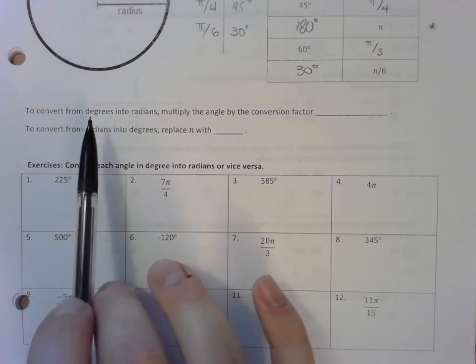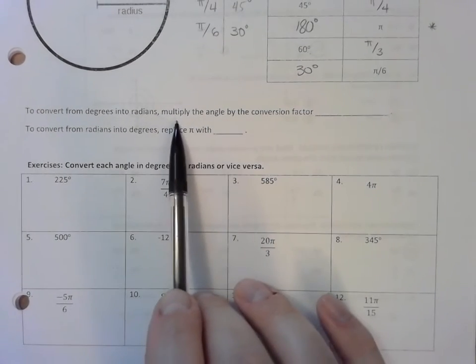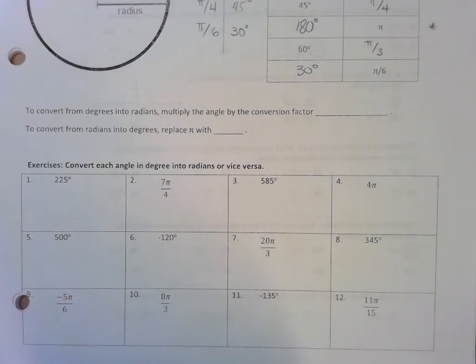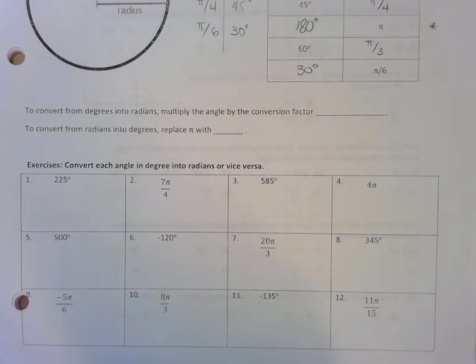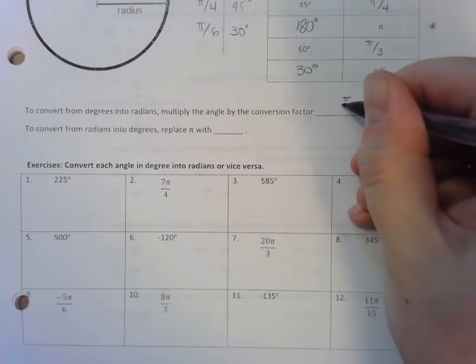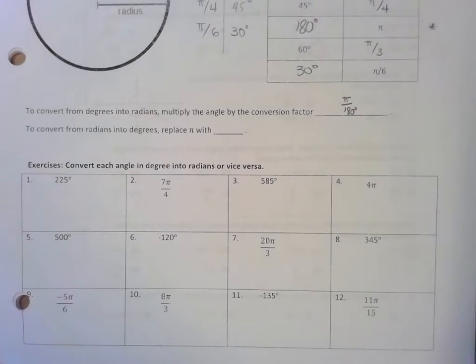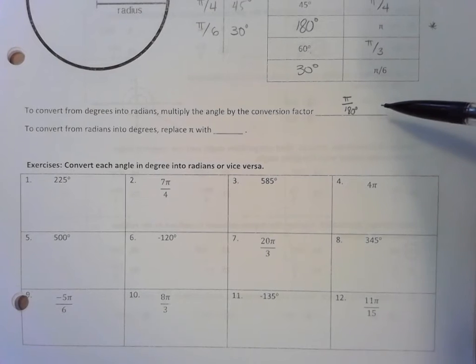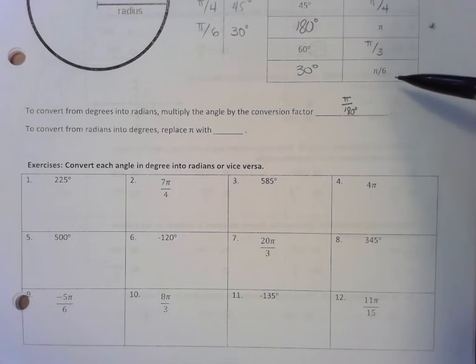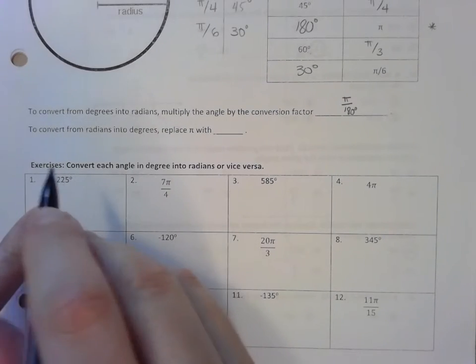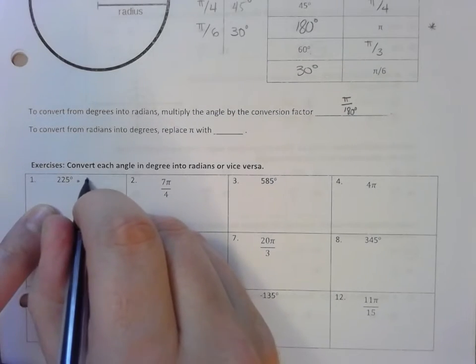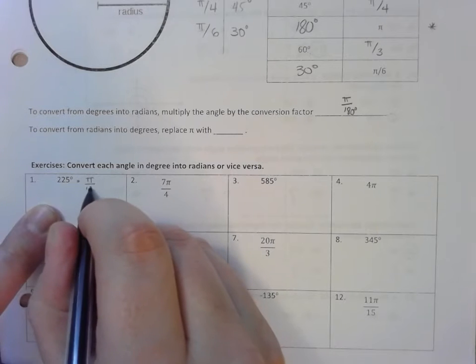To convert from degrees to radians, we're going to multiply the angle by the conversion factor. Now what a conversion factor does is it converts it from one unit to another. So if you're going from degrees into radians, you're going to multiply by pi divided by 180. Pi radians divided by 180, if they represent the same thing, they'll cancel each other out more or less. This is what we're going to do with exercise 1. I'm not going to tell you the second one because it doesn't apply yet. So we're going to take 225 degrees, multiply it by pi over 180.